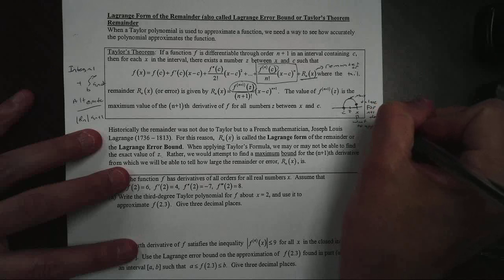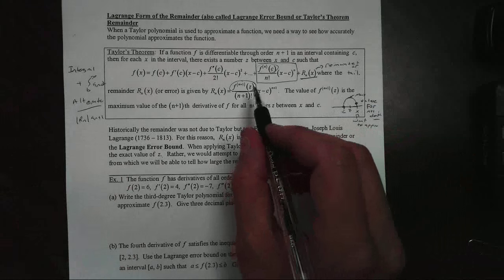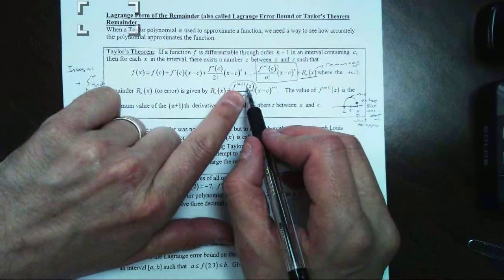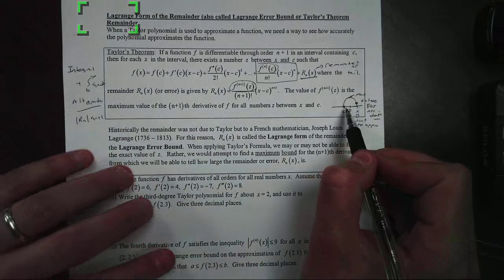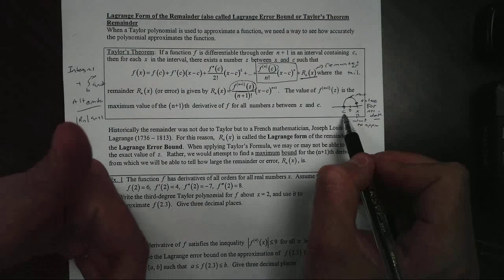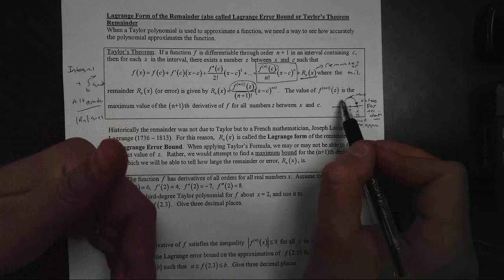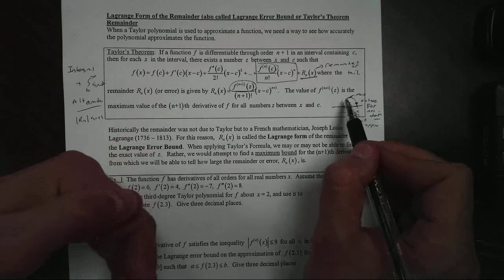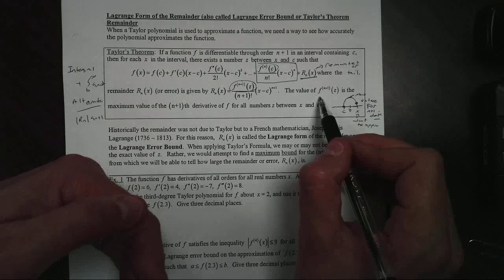So he said to get the maximum value of the n plus 1 derivative, we don't have to know what it is. We know it must exist somewhere. So to get the maximum error, I'm just going to look at the interval between where I'm centered and what I'm trying to find, and ask where that maximum is occurring. And we're going to plug that into the value for the n plus 1 derivative, the next term.